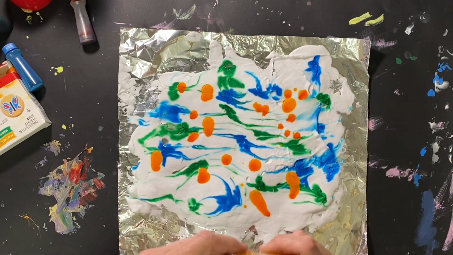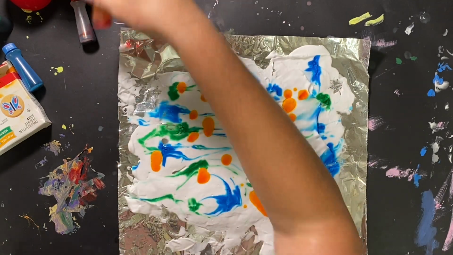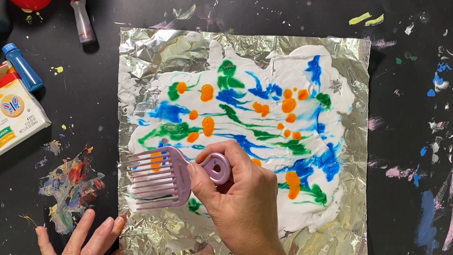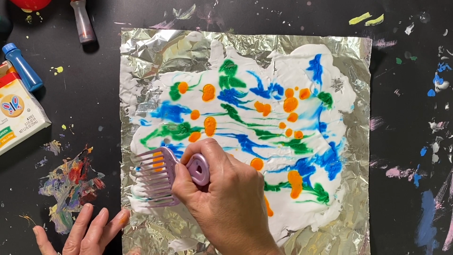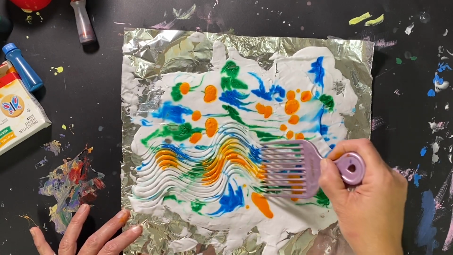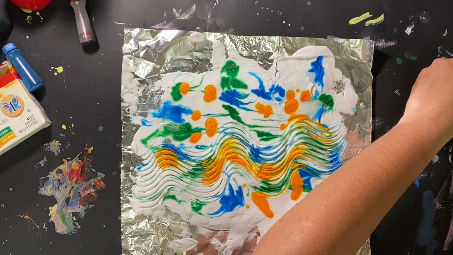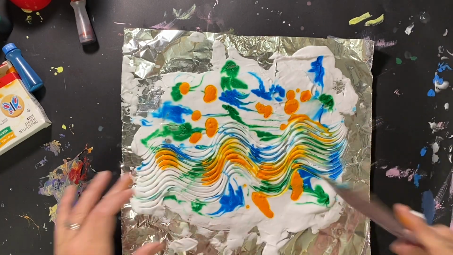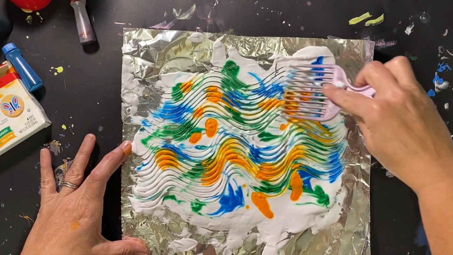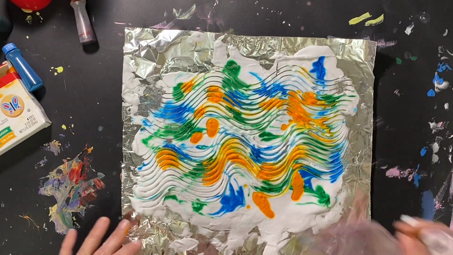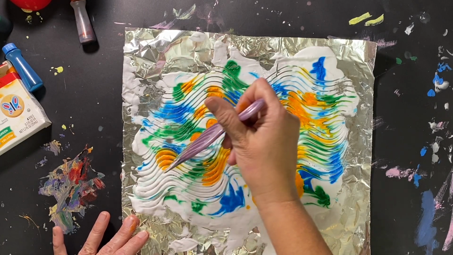And I'd like to use a different tool. Again, you could use a stick. You could use pine leaves, little pine needles, anything that will stand up. I'm gonna take this. This is a pick. Just make a wavy line through there. Clean it off on a paper towel. Ooh, I'm liking the way this is working. And right in here.